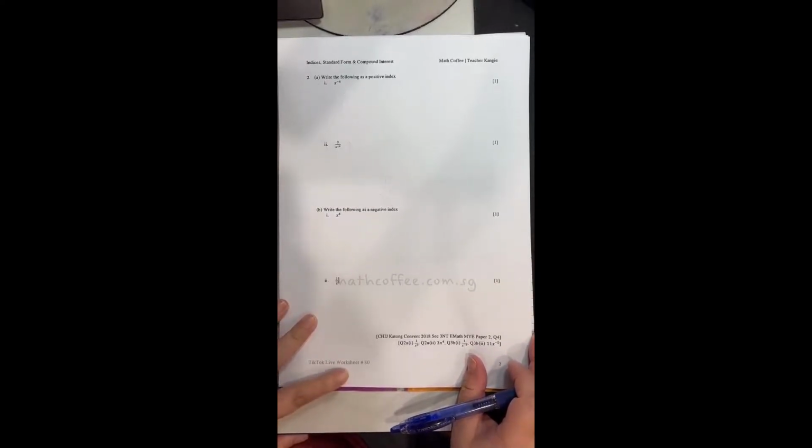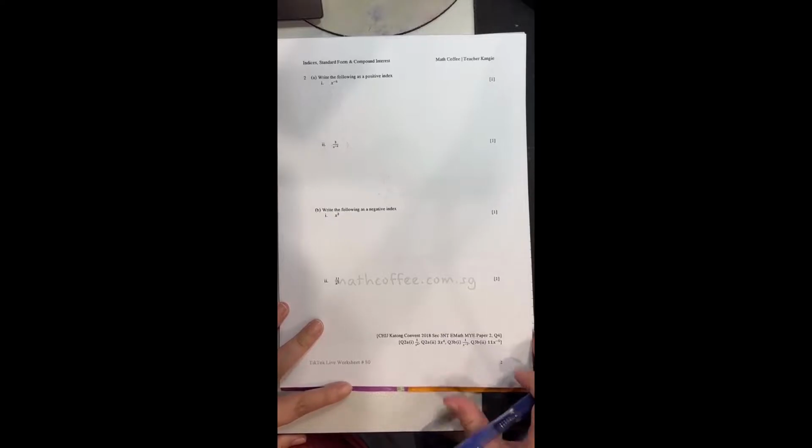2A. So write the following as a positive index. So by now you should be expert. So now the question is, now it's only one number. It's not a fraction. Then bring to where? If it's a fraction, you can bring up, bring down.